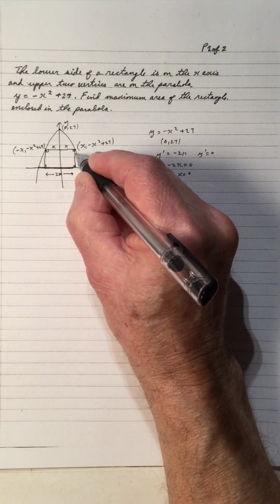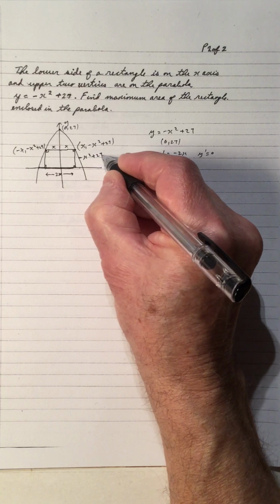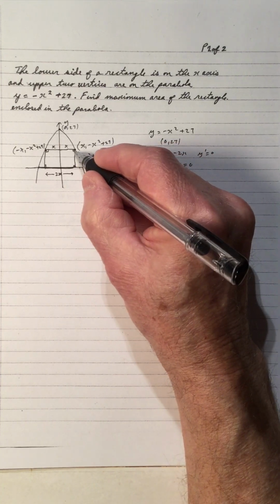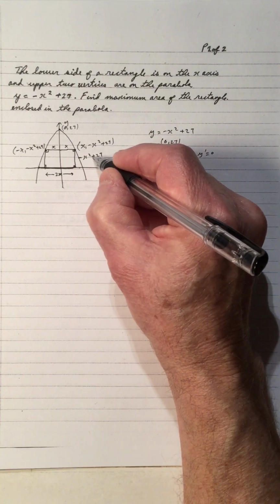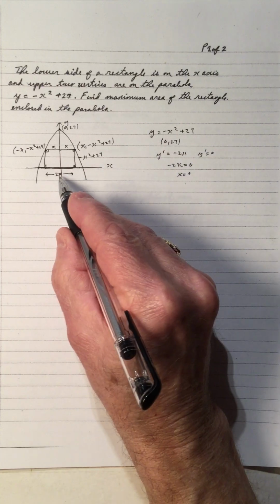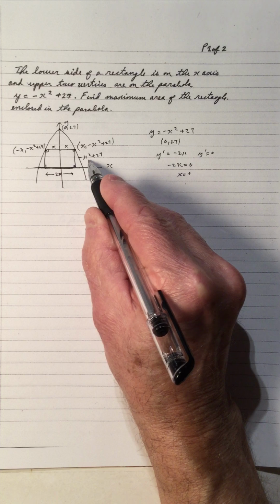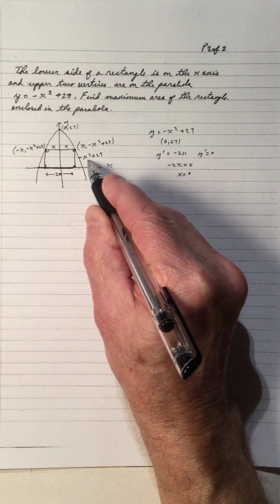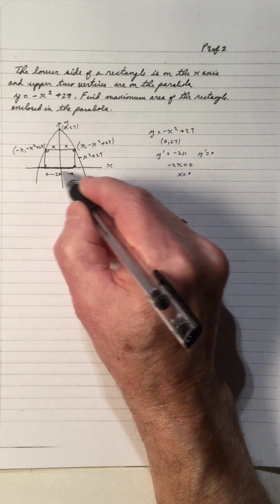So this value here is negative x squared plus 27, because that's the distance up from the x-axis to here, so that's the y value. So that's the length and the width, but which is which? Well, if you put 2 in here, you get a 4. 27 minus 4 is 23. So this is the length and this is the width.